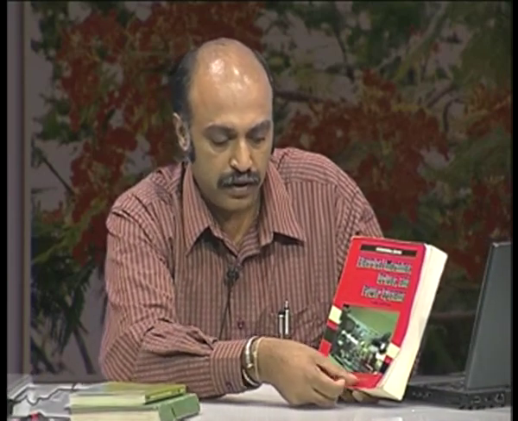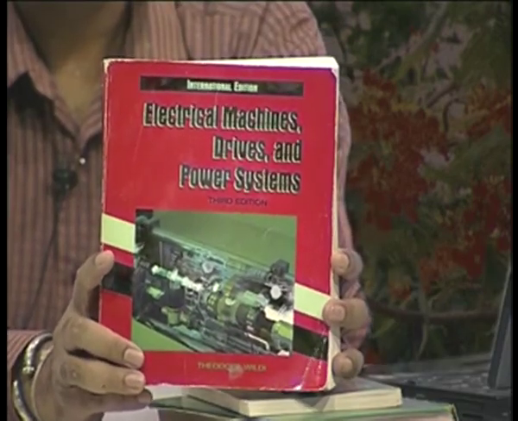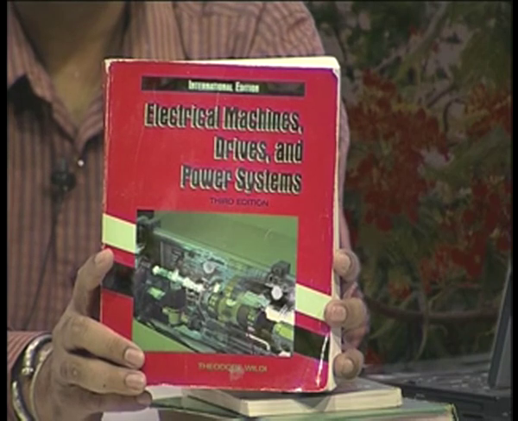The author is Theodore Wildi. It is a Prentice Hall publication. I have drawn a lot of examples from this book while explaining to you when we are dealing with the later two portions of the lecture pattern, which are the electromagnetic domain and the electromagneto-mechanical domain.